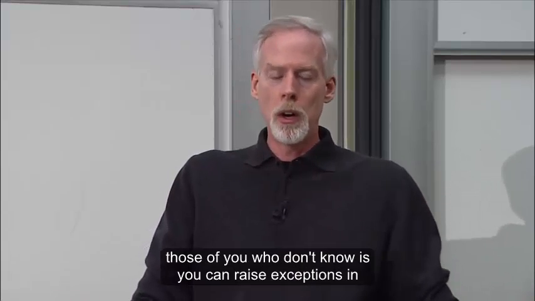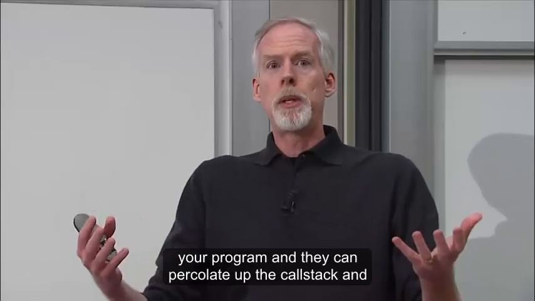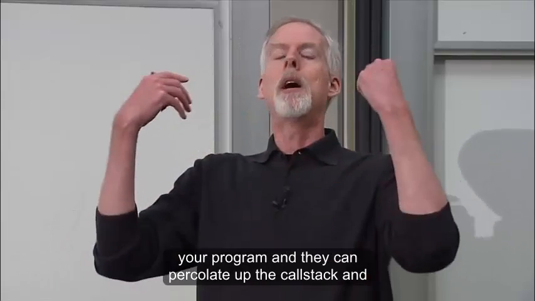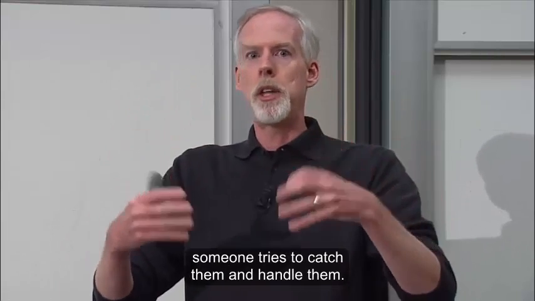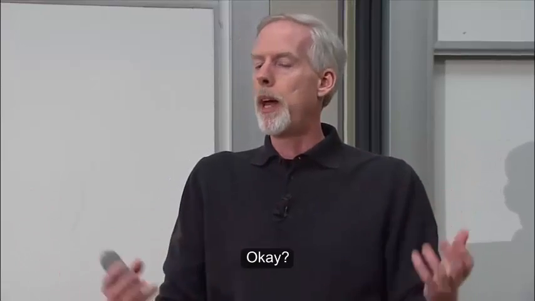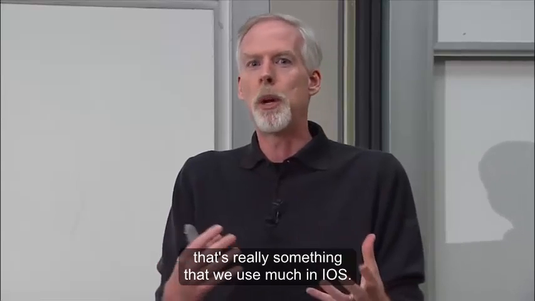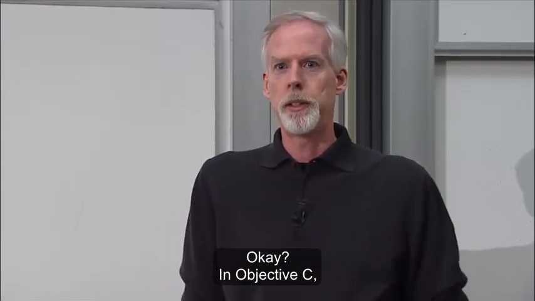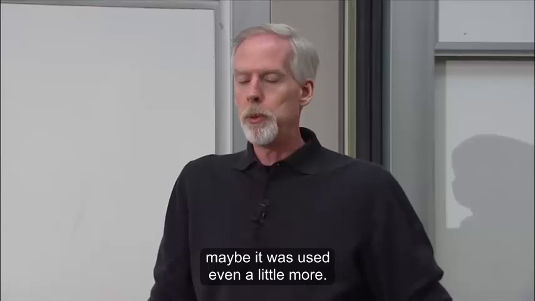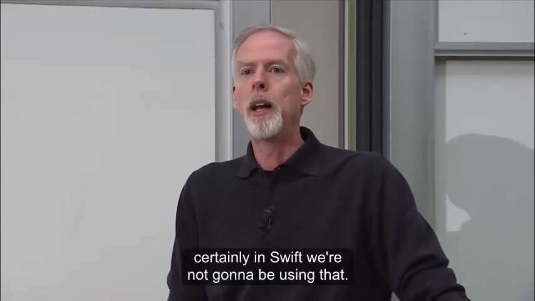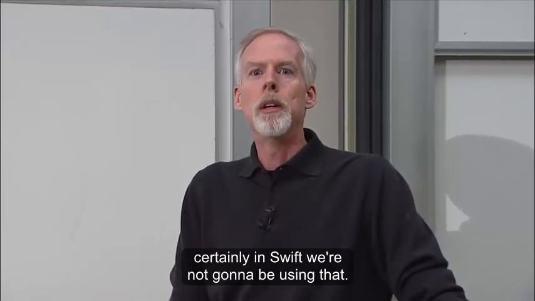Try-catch, for those of you who don't know, is where you can raise exceptions in your program and they can percolate up the call stack and someone tries to catch them and handle them, okay? And that programming methodology is not one that's really something we use very much in iOS, okay? In Objective-C, maybe it was used even a little more. I'm not even sure about that. But certainly in Swift, we're not going to be using that.